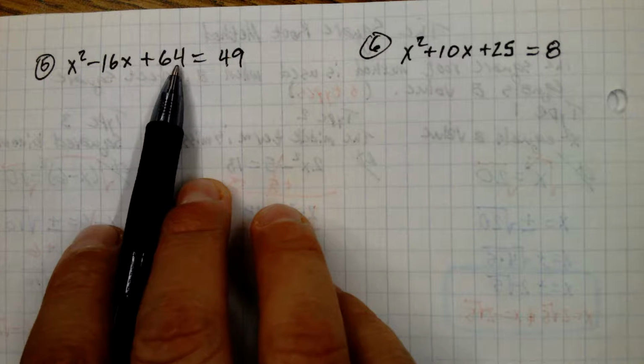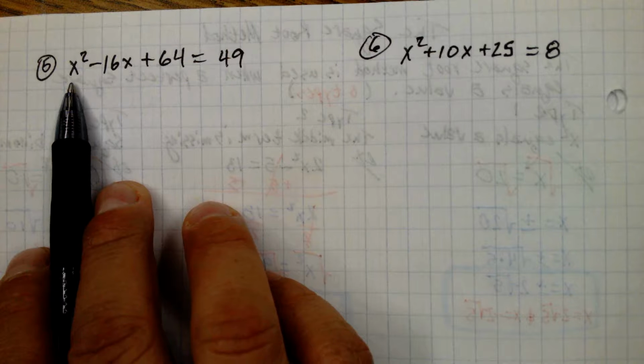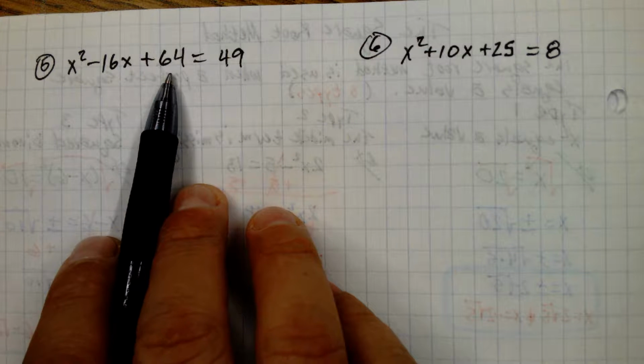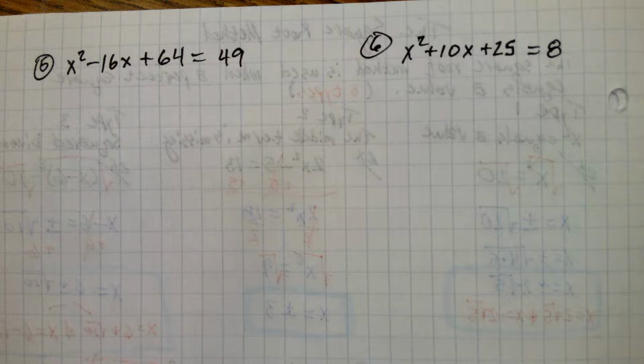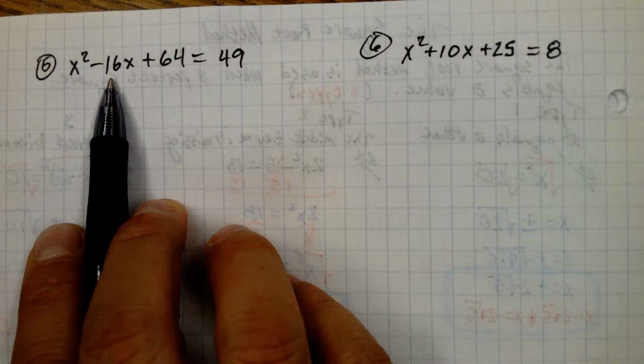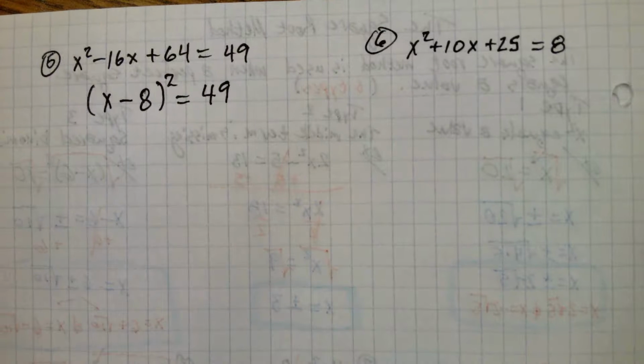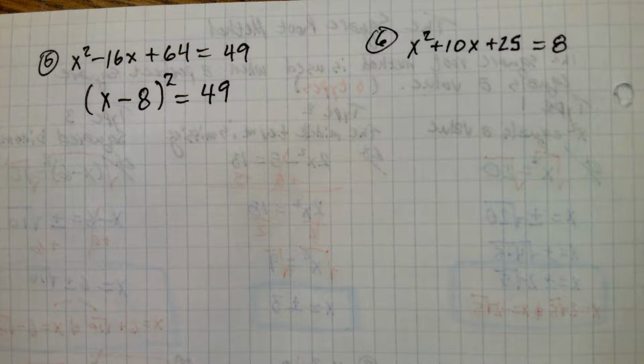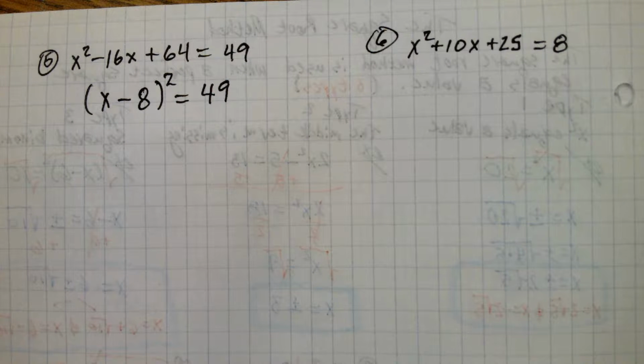What's the square root of x squared? X. What's the square root of 64? 8. 8 times x times 2 is 16. So it's right there. So it fits this pattern. And it's a minus. So it's x minus the square root of 64, which is 8. Okay, that's what we have.